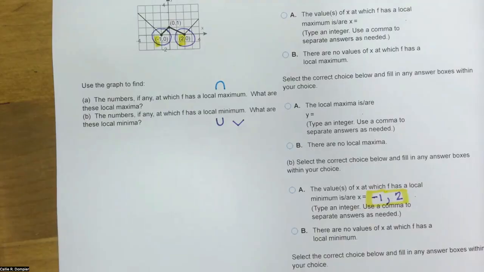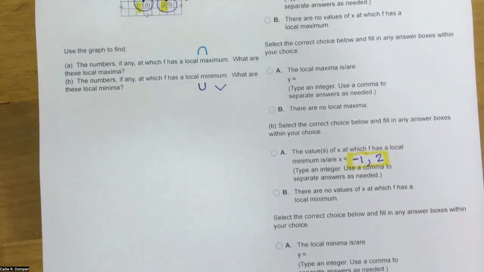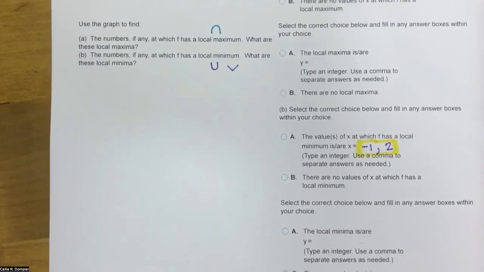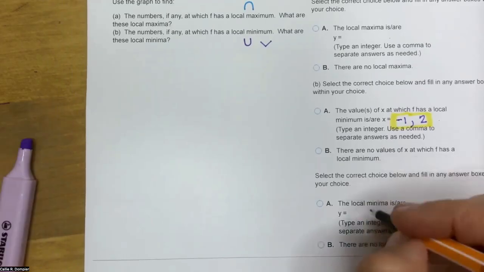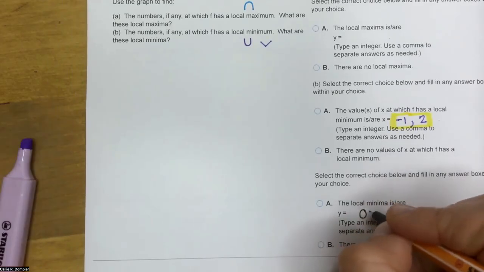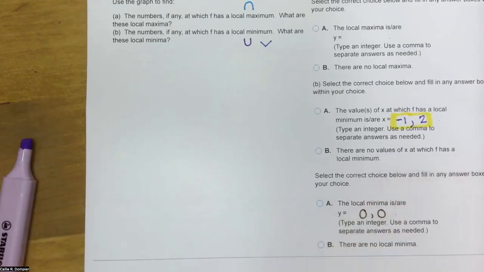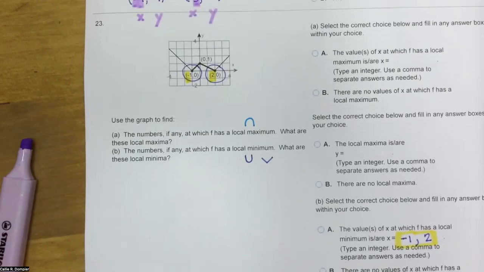Good? The local minima is 0. And as I just learned, y equals 0, write it twice. Both times it was 0.